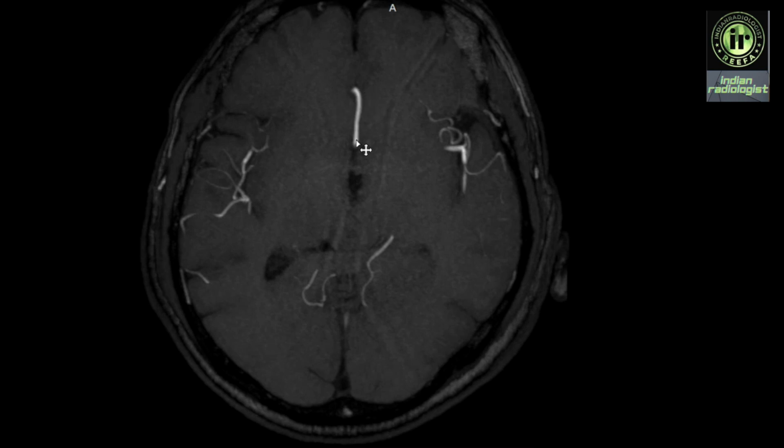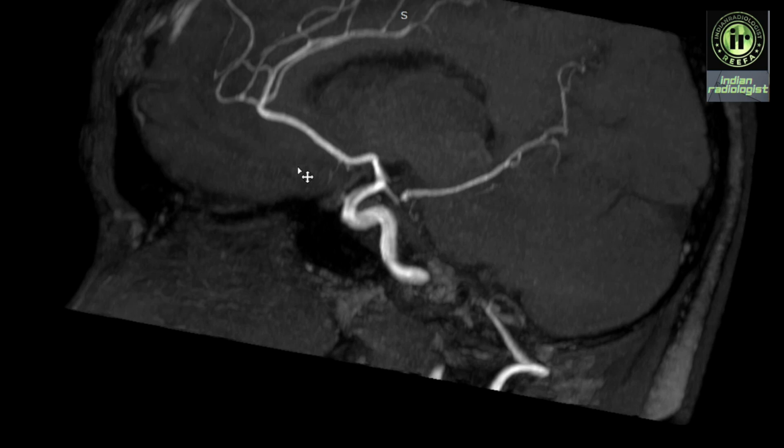This is the azygous artery. When we have a look at it on the sagittal images, we can see that there is a single trunk in the interhemispheric region and it divides near the genu of the corpus callosum.